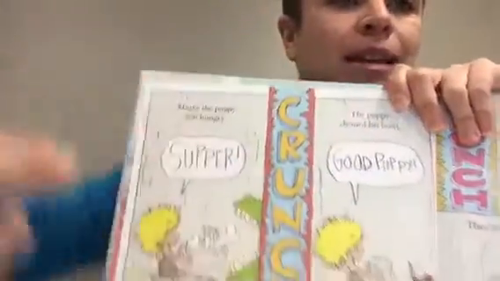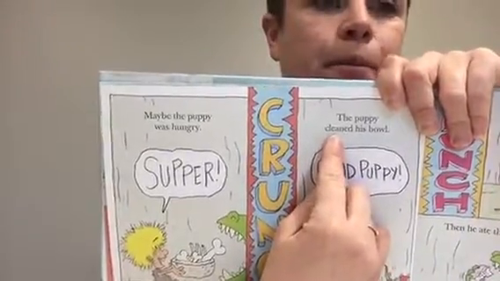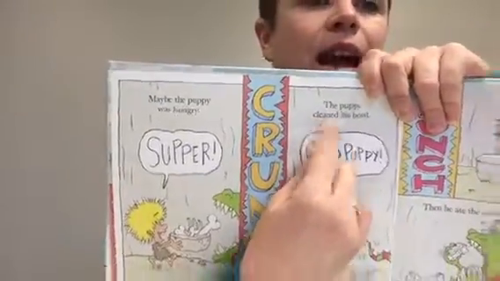Look at this, another one on this page. The puppy cleaned his bowl. Cleaned. How do you spell long vowel E here? Vowel team E-A. So I'm going to go over to E-A and I'm going to write cleaned. So now I have cleaned.